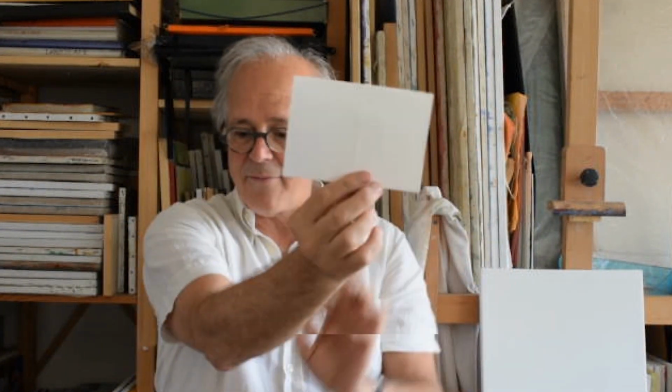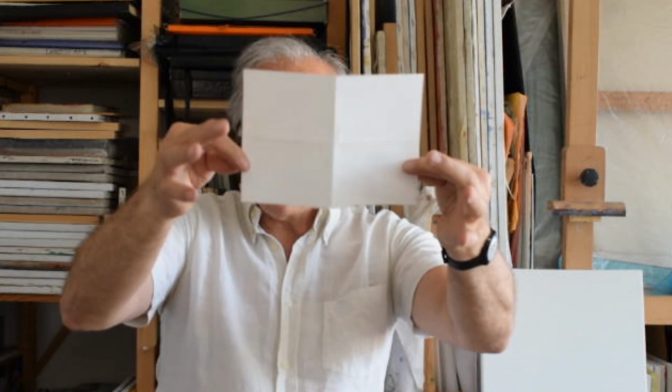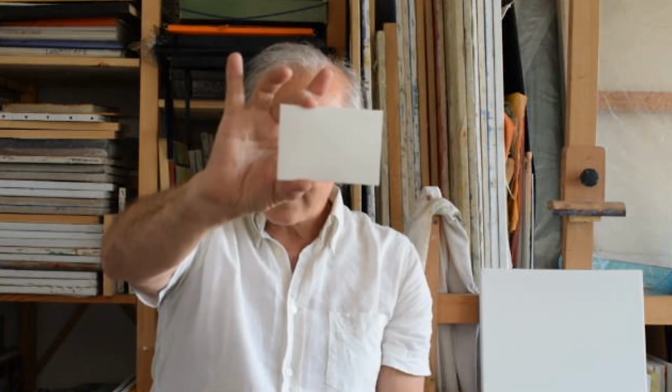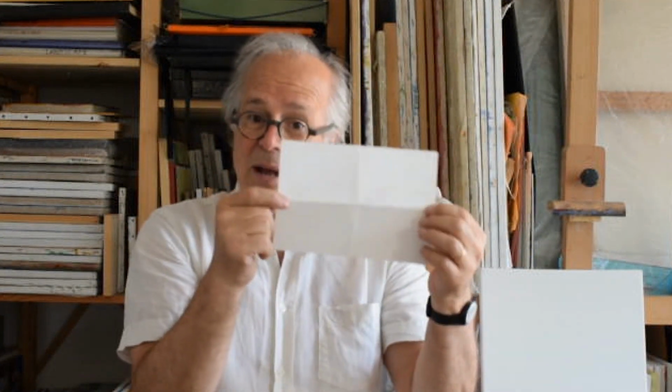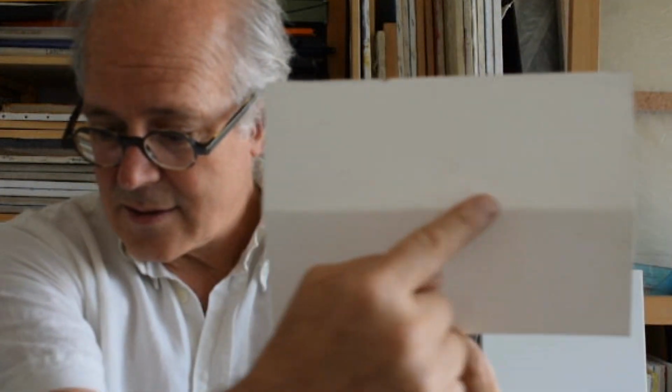It's 1/2. You see, the same form is repeated. And if I do it twice, you see, this is a quarter of this dimension.